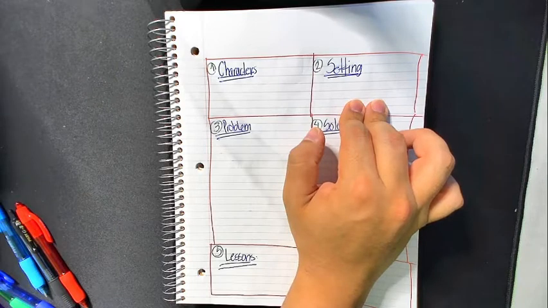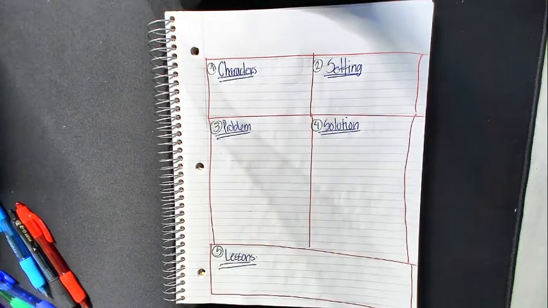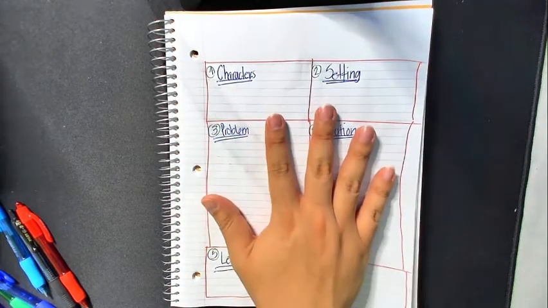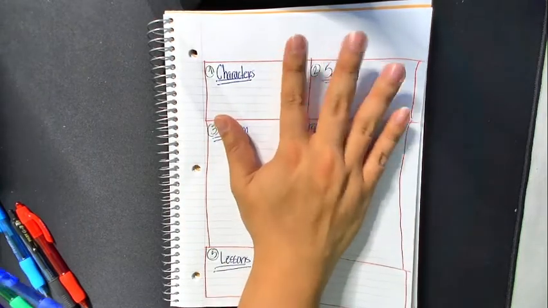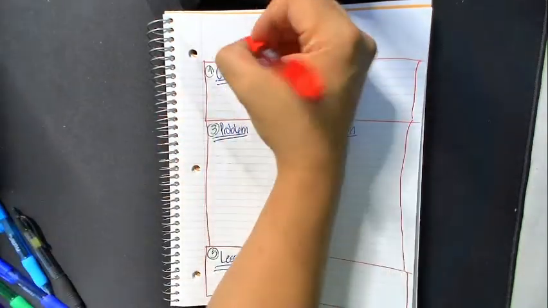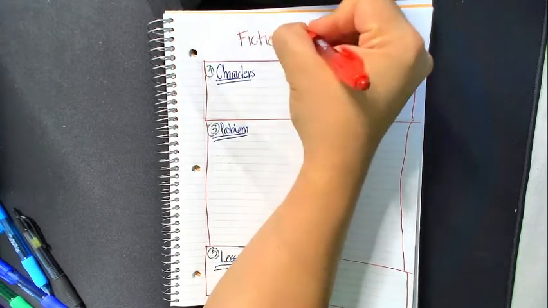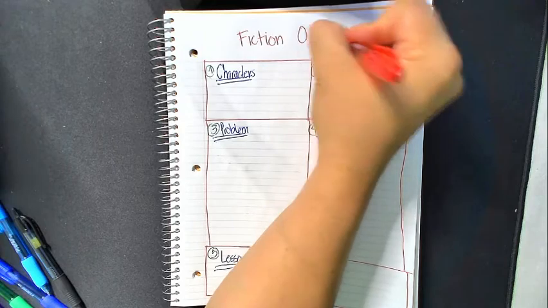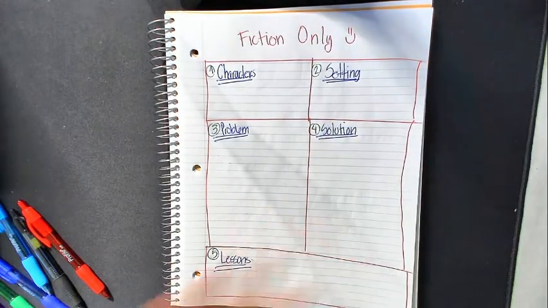Although I would find it hard to believe that I would be reading a book about sharks, the book not telling me where they live. So again, this would be different. For a fiction book and a non-fiction book, it's completely different. We're going to be using this for fiction only. Fiction only. And that's when we're going to read this.